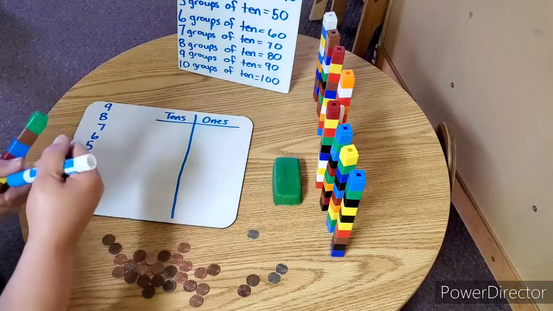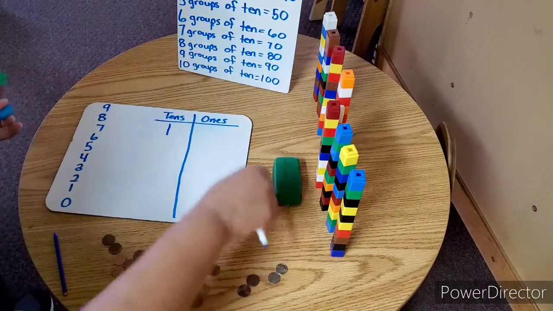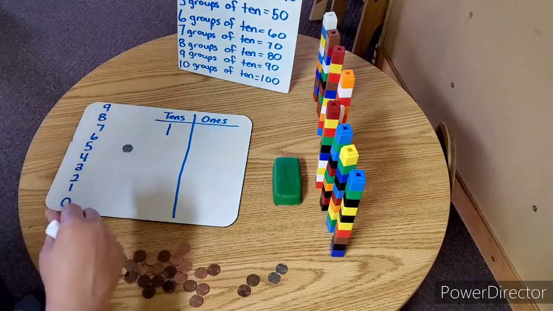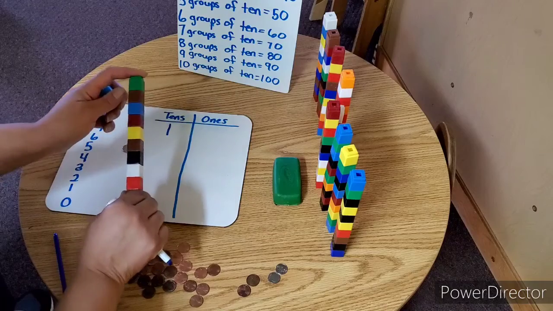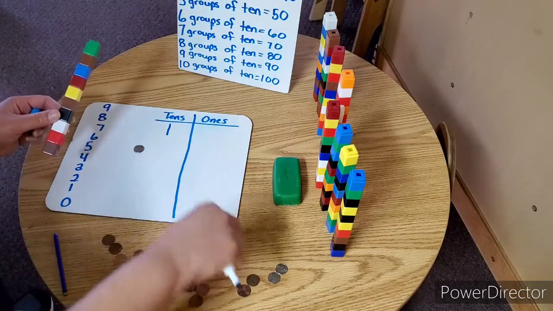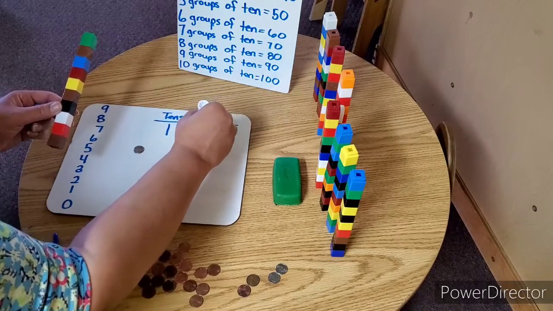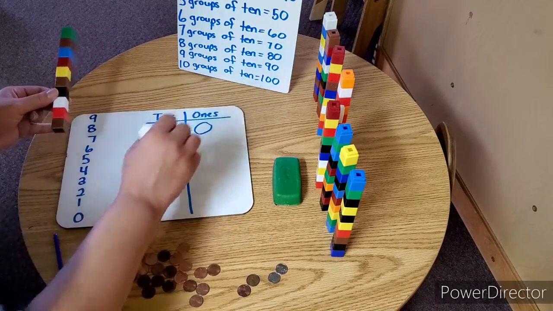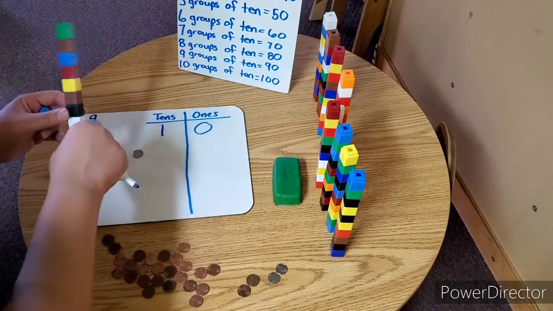We have 1 group of 10. How many wands are there? I have 1 group of 10. How many wands do I have? Do you see any wands? Nope. So that number is represented by 0. So the number 10 is 1 ten and 0 ones.